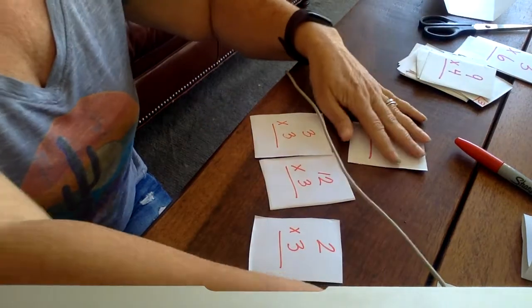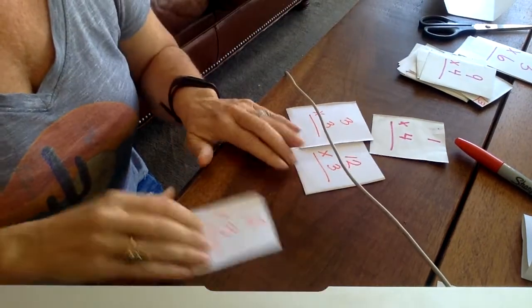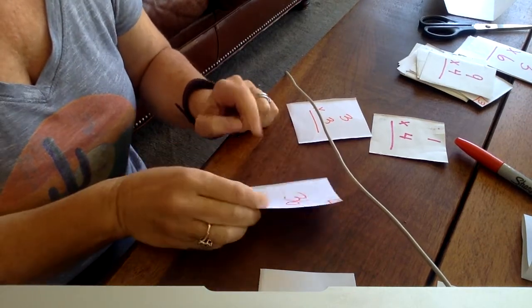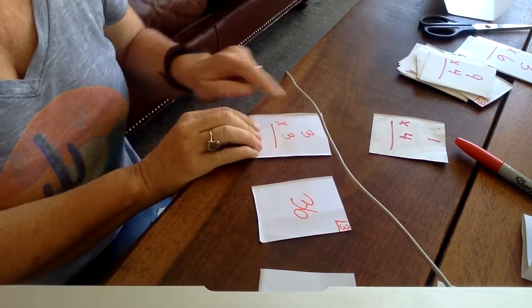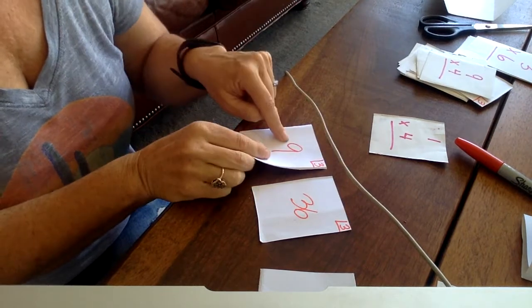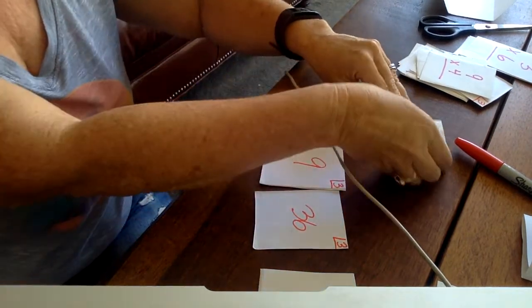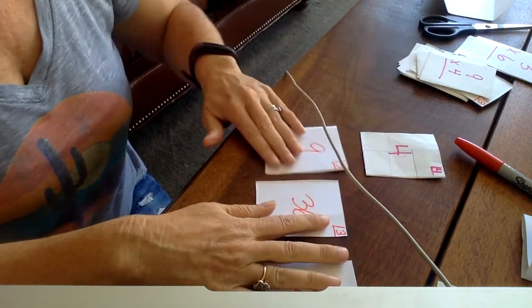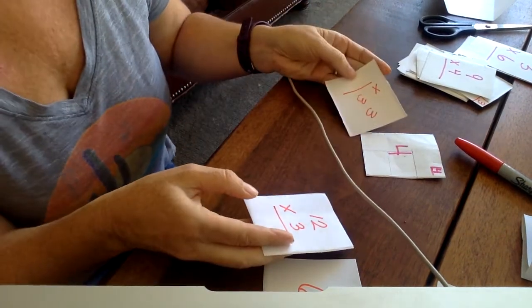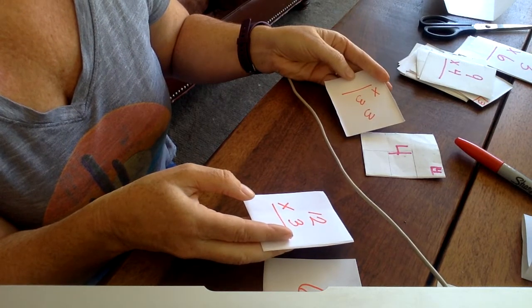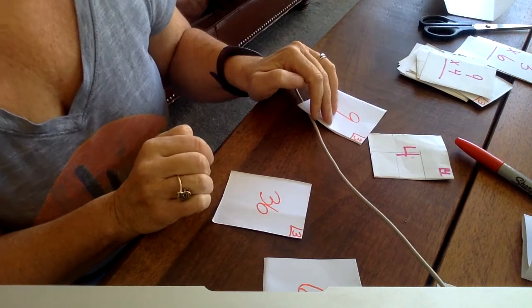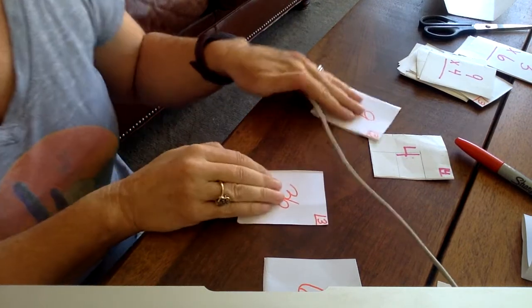Here's some that I did. 2 times 3 is 6. 12 times 3, 36. 3 times 3, that'll be 9, right? 1 times 4, I'm guessing 4. Yes, 4 is correct. And again, once you've learned them really well forward, on the front of the cards, we're going to learn them backwards, on the back of the cards.